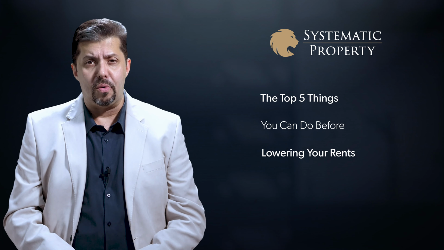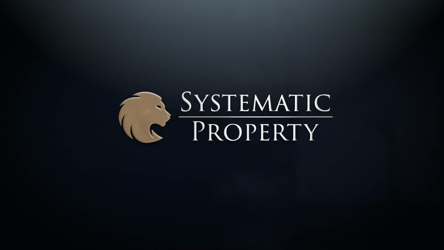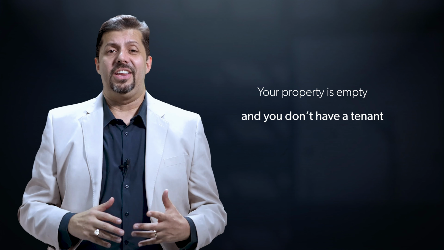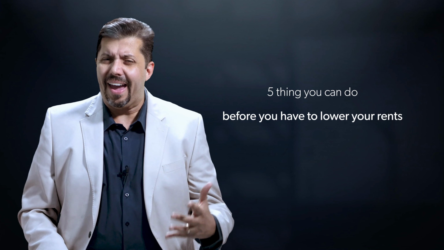Lower your rents. Let's go find out what they are. So your property's empty and you don't have a tenant, you're thinking of lowering your rents. Well, here are 5 things you can do before you have to lower your rents.